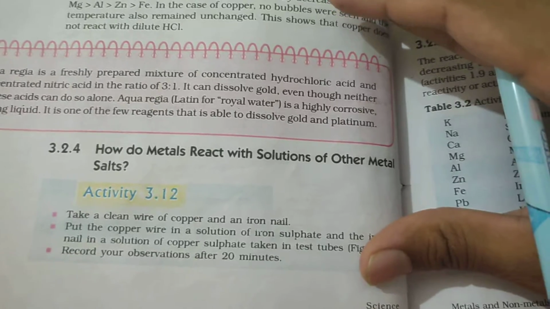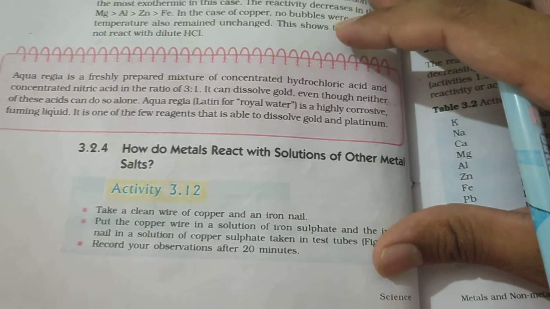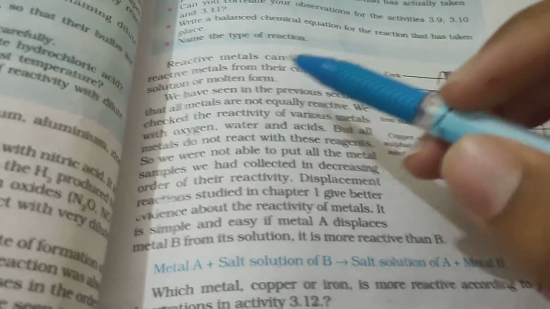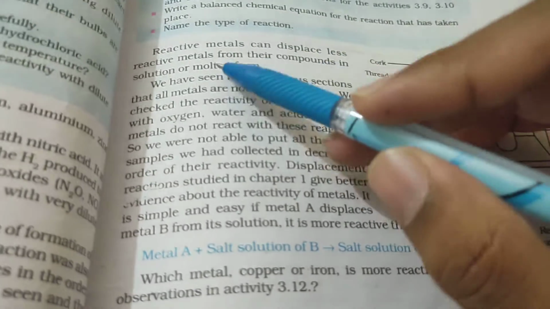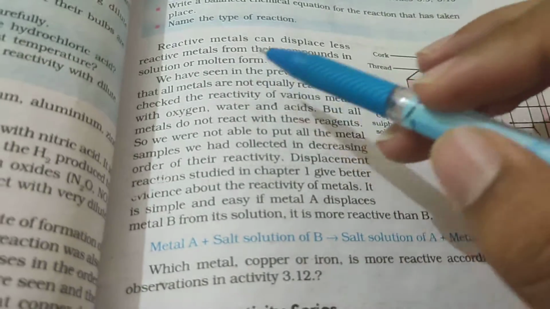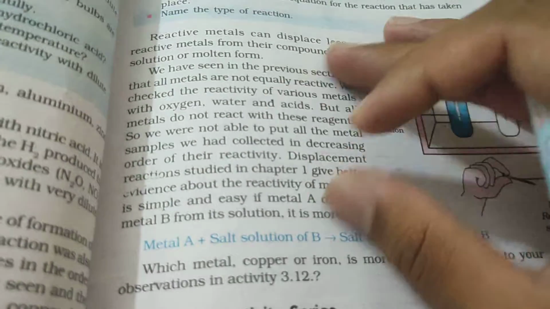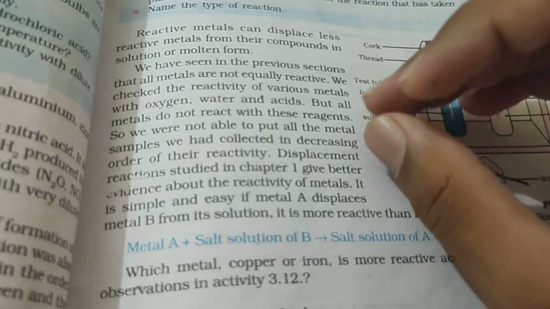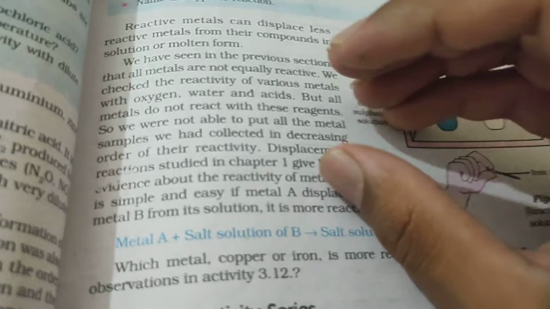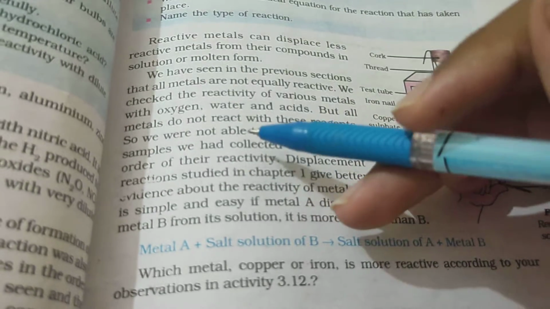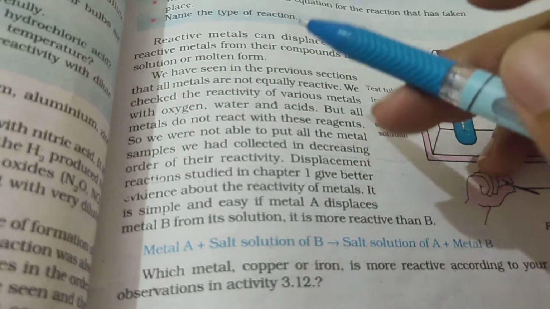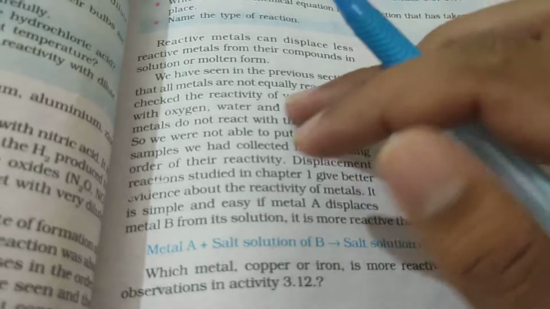So how do metals react with solutions of other metal salts? Again, the activity is for you. You can read it on your own. Reactive metals can displace less reactive metals from their compounds in solution or molten form. So if the metals are in solution form, in liquid form, or molten form, then they can replace the less reactive metals from their compounds and instead take their place.